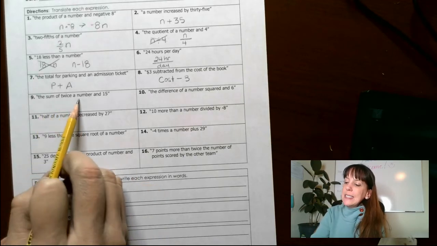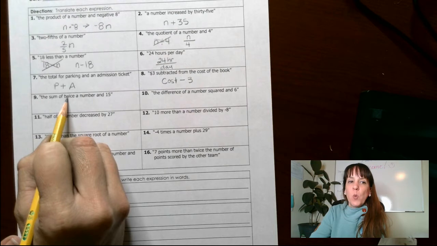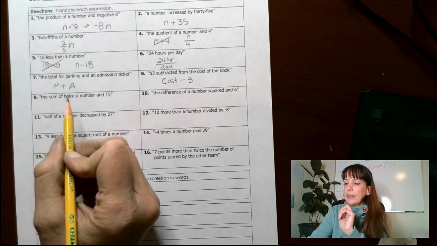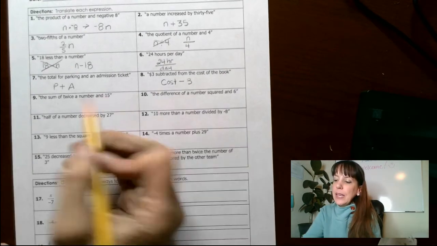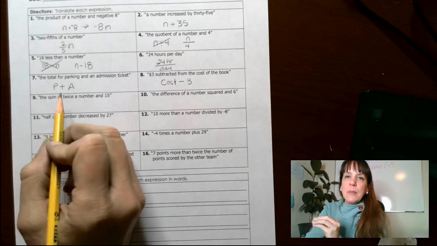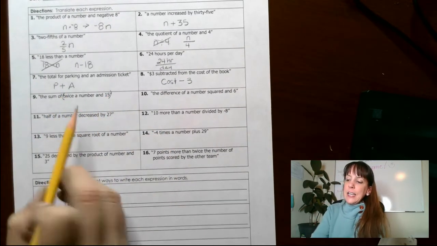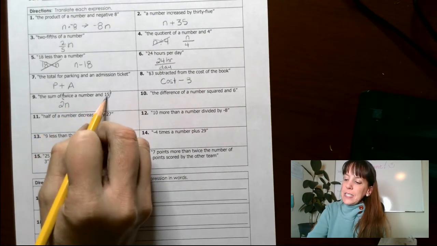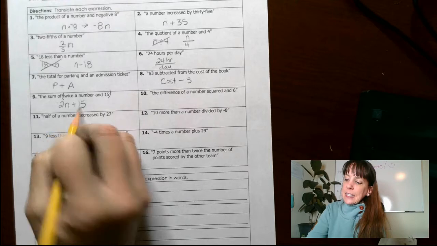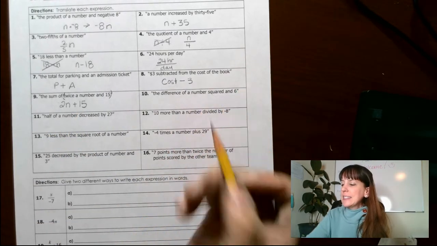The sum of twice a number and 15. Twice, well, that's two things that we're doing right there. Typically when you have two operations side by side with nothing in between them, you want to say the sum, that means parentheses. So the sum of twice a number and 15. Twice a number would be 2n, plus 15, okay?